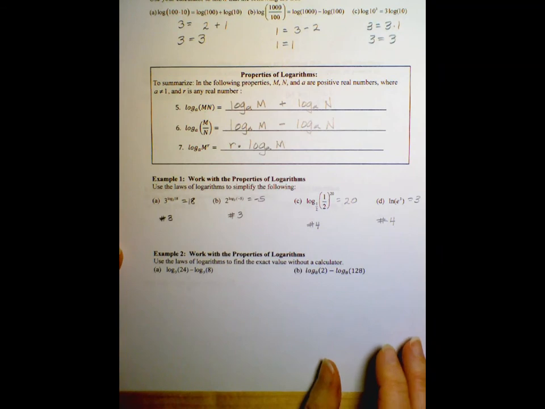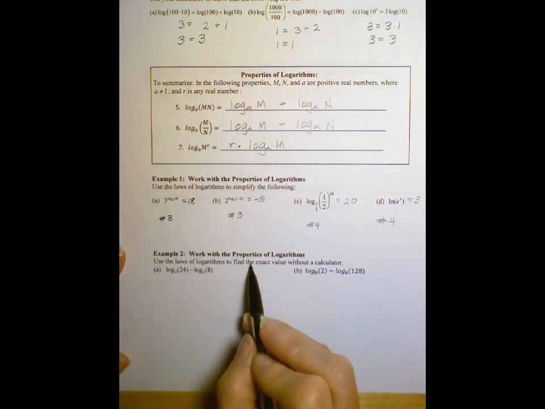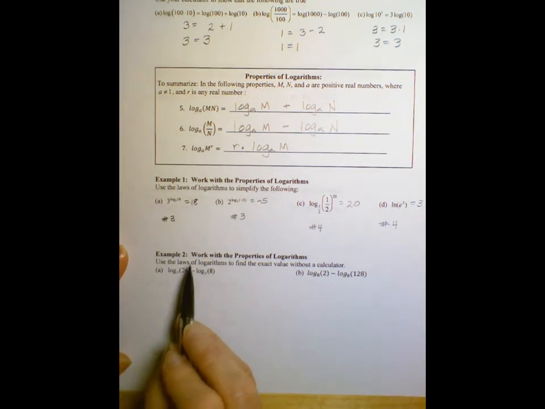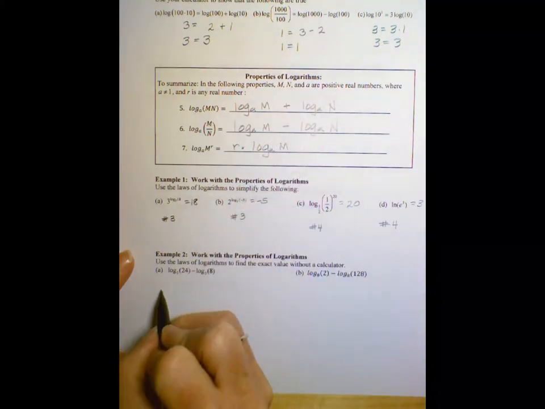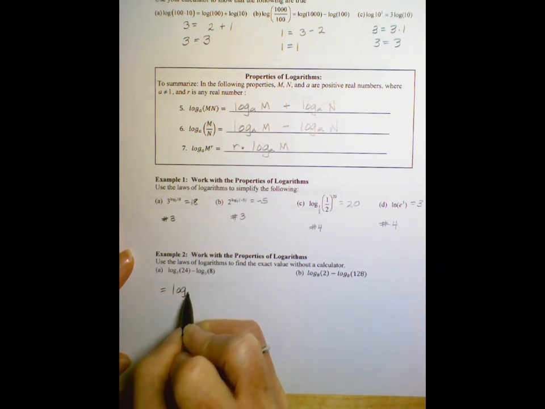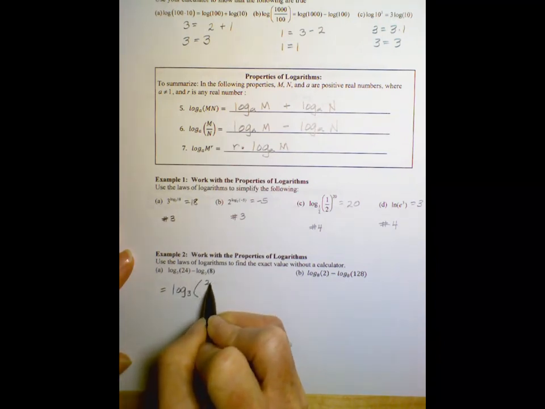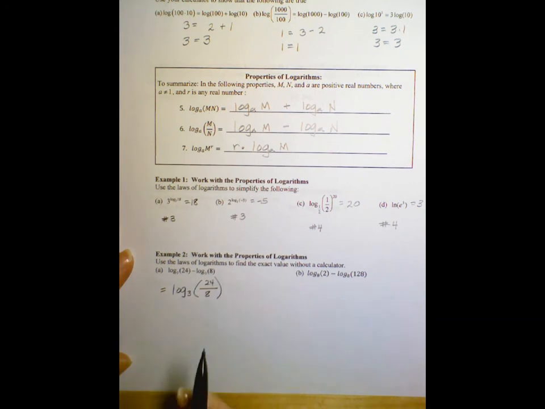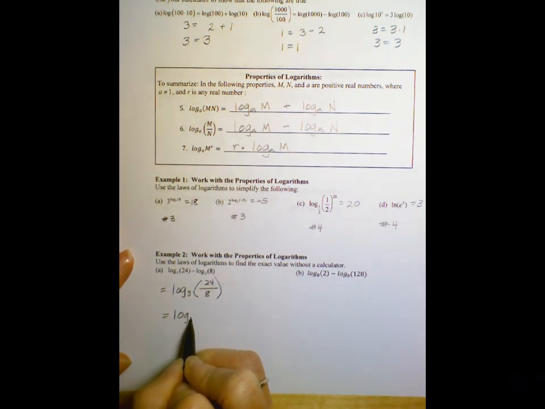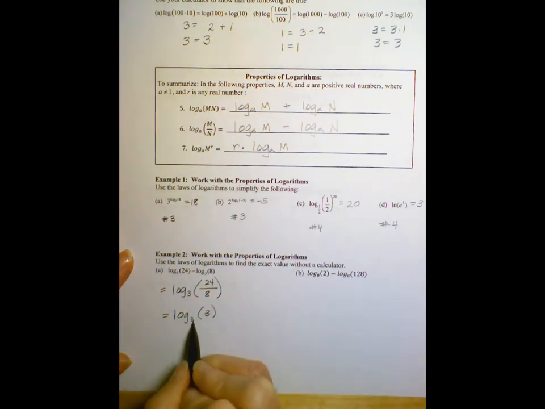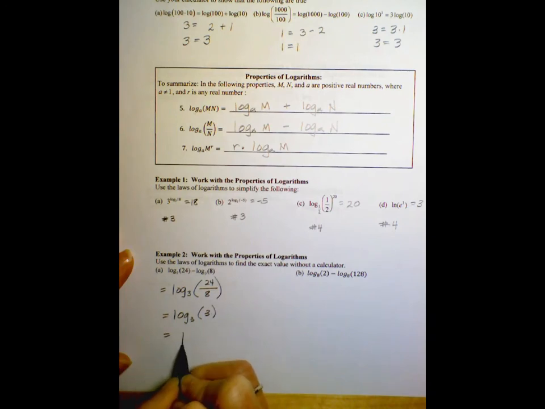Okay, let's look at example 2. We are to use the laws of logarithms to find the exact value without a calculator. So let's pull this together into a single log. It's subtraction, right? So we've got this. Let's write it like that. So that's going to be the log, since they have the same base 3, of m, 24, over n, 8. It's subtraction, so order matters. The first one is the numerator, the second one is the denominator. So that's the log base 3 of, what's 24 over 8? 3. And what's the log base 3 of 3? That's 1, isn't it? So this is just equal to 1.